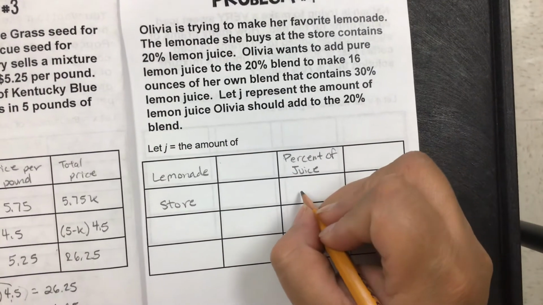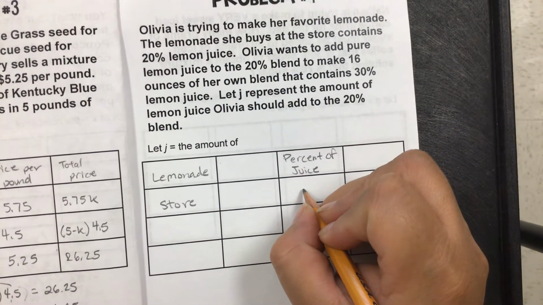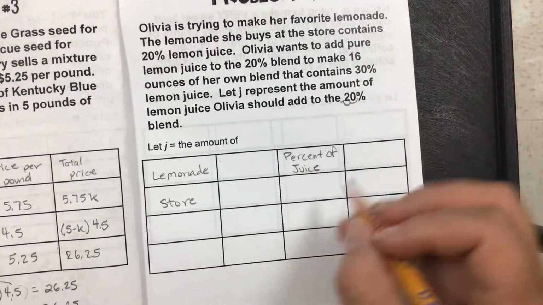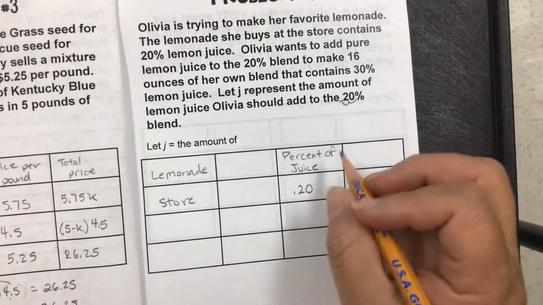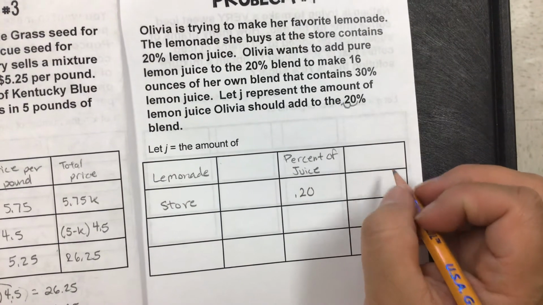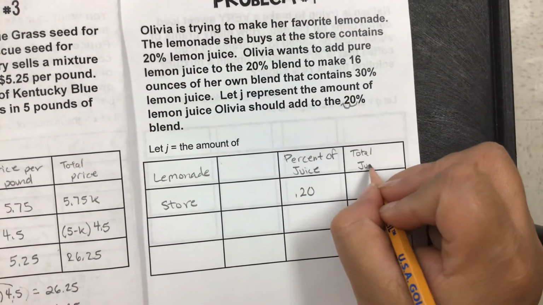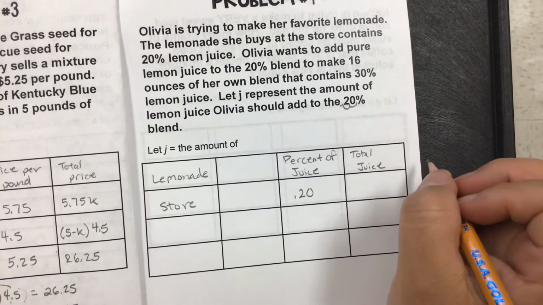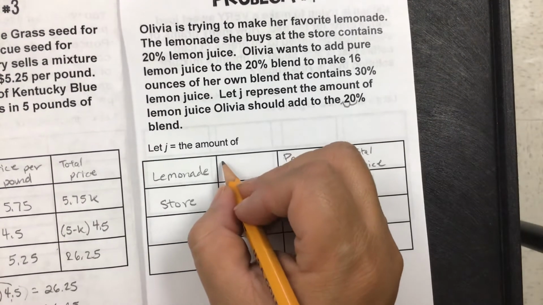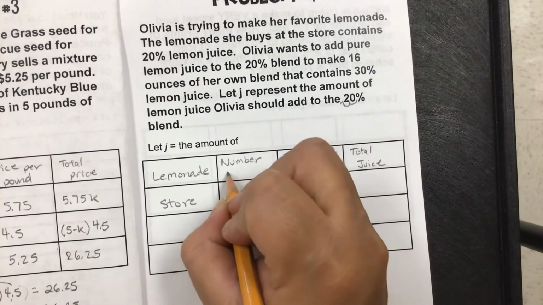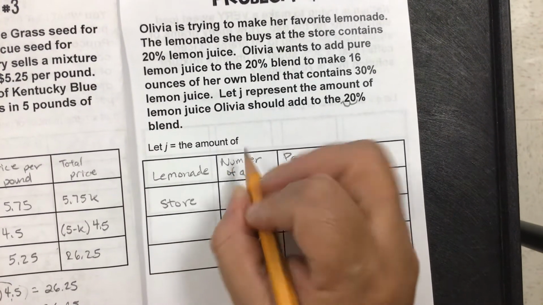Percent juice from the store-bought one is 20%, but we don't write 20%. Remember, we move it over 1, 2. 0.2 is how we write that. And then total juice is what we're looking at for this one. And right now we're going to go in ounces, number of ounces.